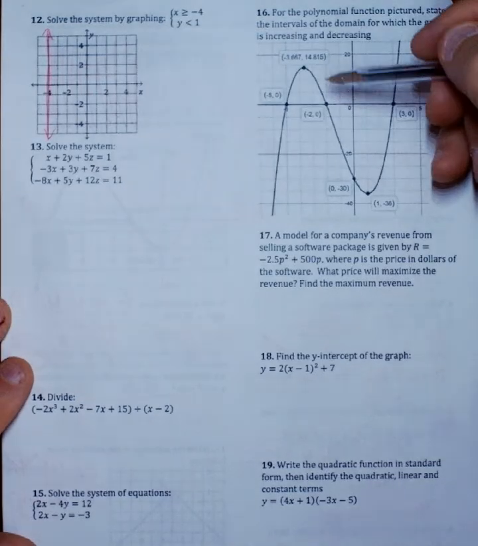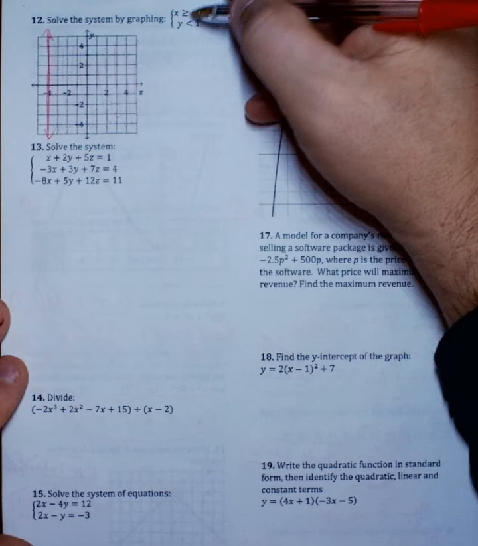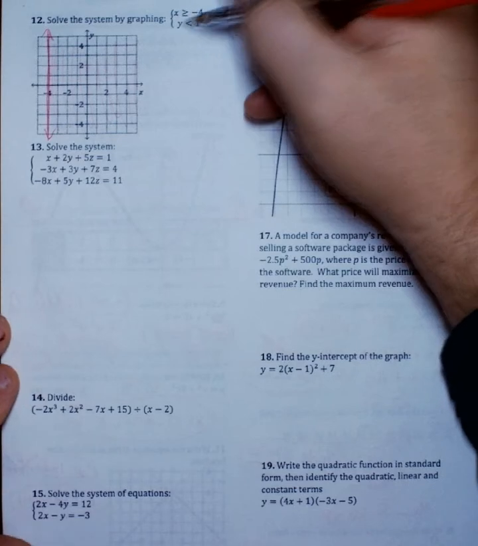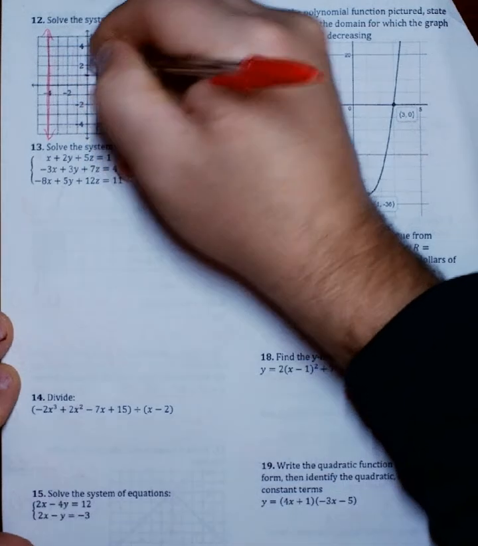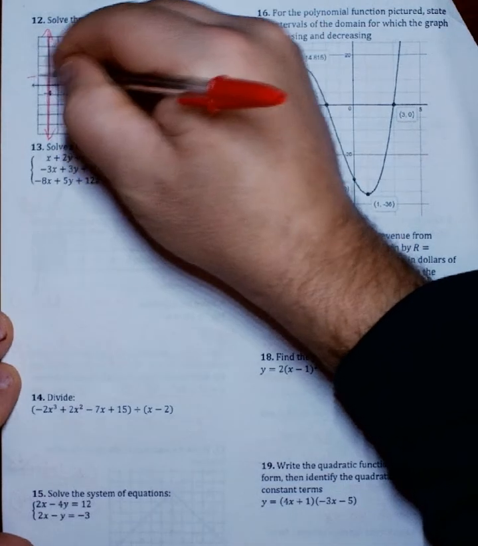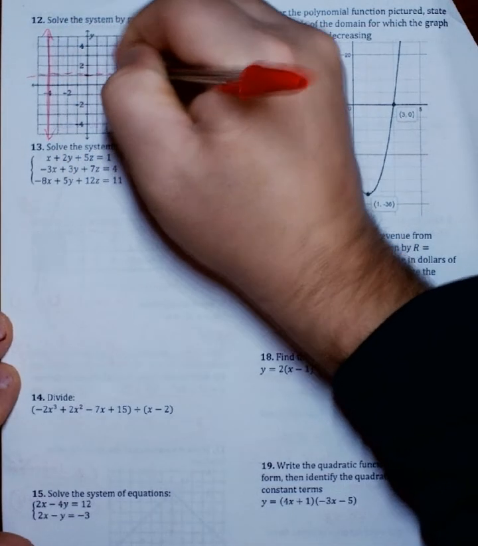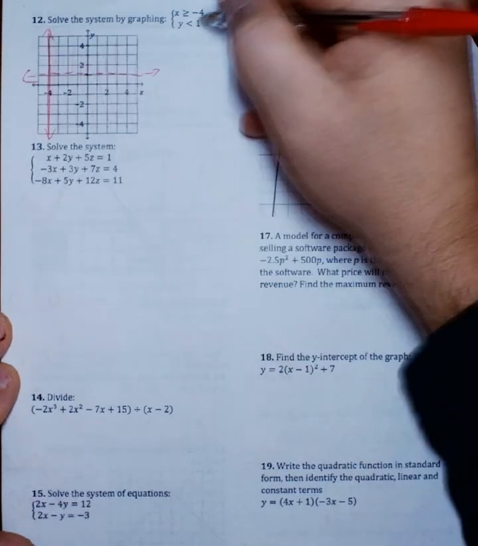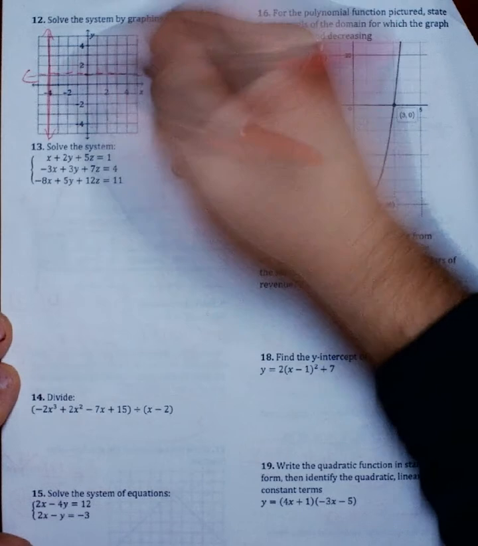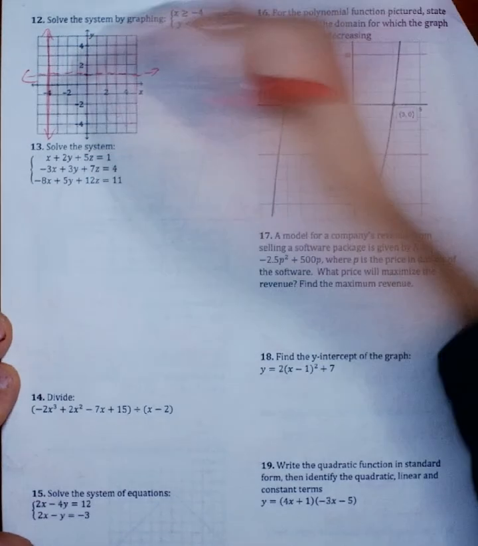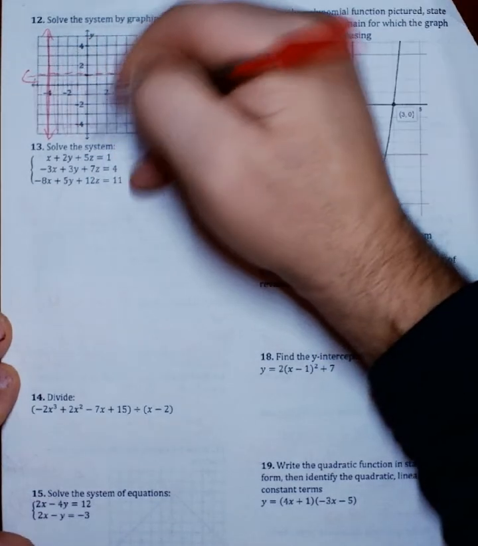Then it says I want the y values that are less than 1. Well, here's where the y values are 1. Here's where they're 2 and 3 and 4, but along this line they're all 1. Now, I don't really want the y values to be 1 because I just want them to be less than 1. So I'm going to put a dotted line here, but I want them to be less than 1, which is everything below the line, which is down here.